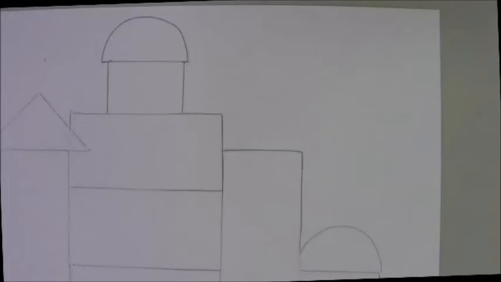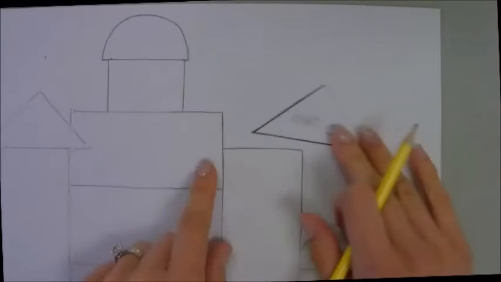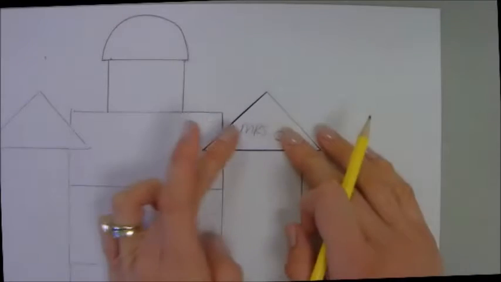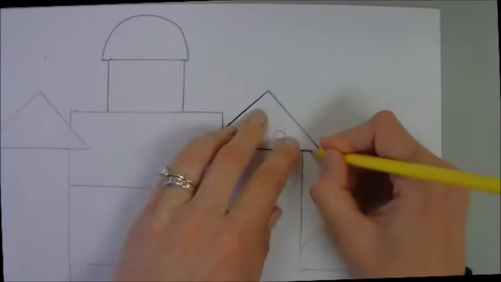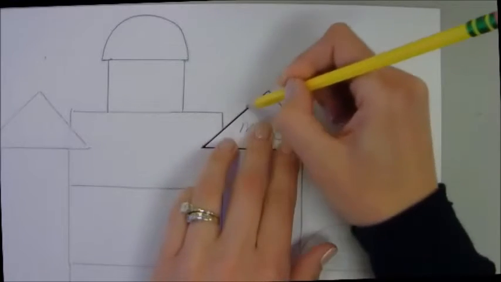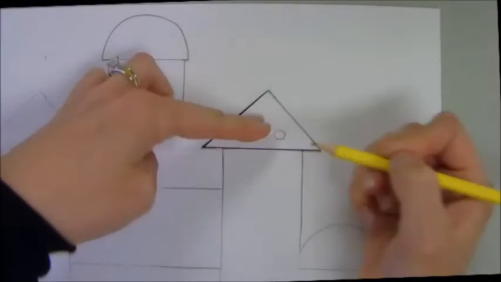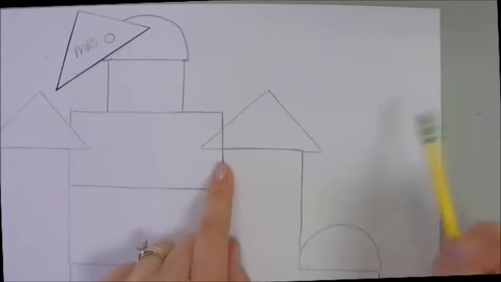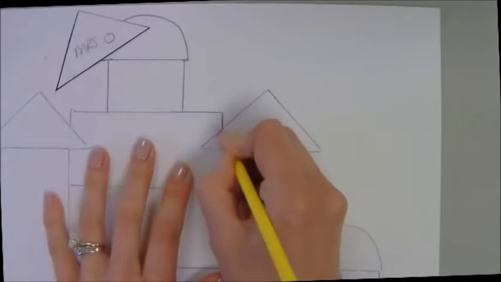I would like to show you one other thing before we fast forward, and that is allowing some of your shapes to overlap. Here I am overlapping this triangular shape on top of some other rectangular shapes. I want the triangle to appear as if it's in front of these other rectangular shapes. So where it has overlapped, I'm going to erase.